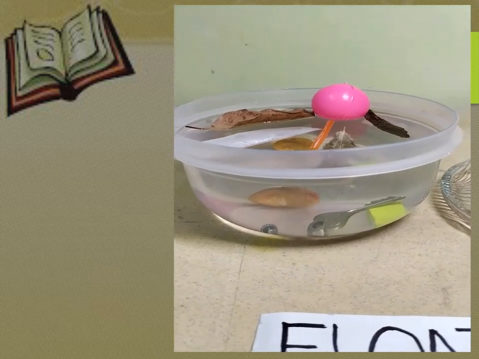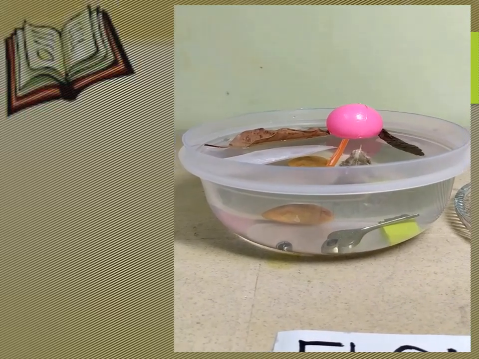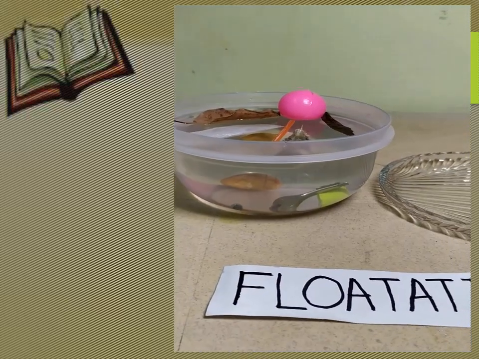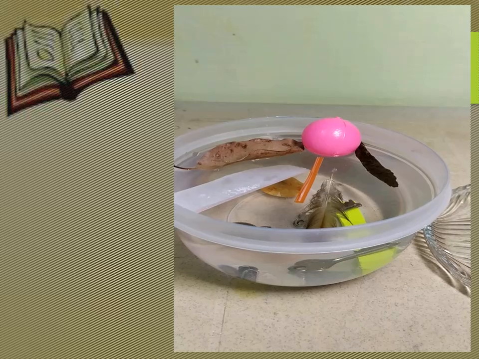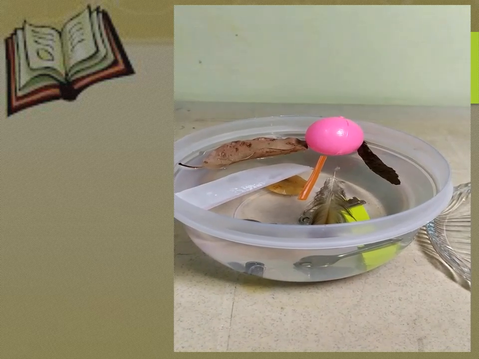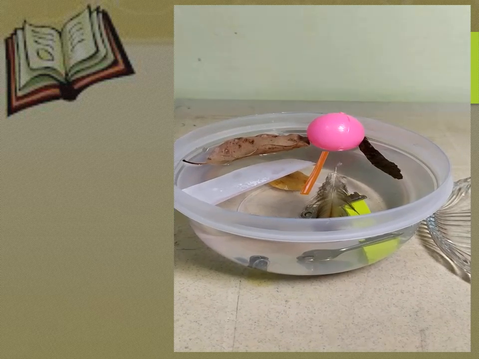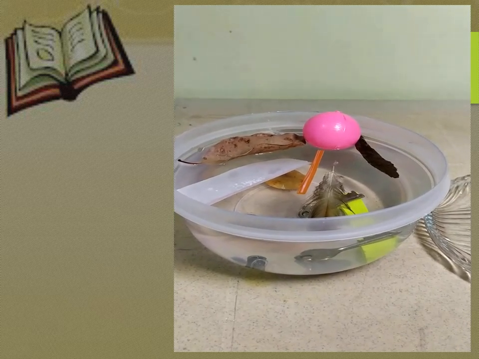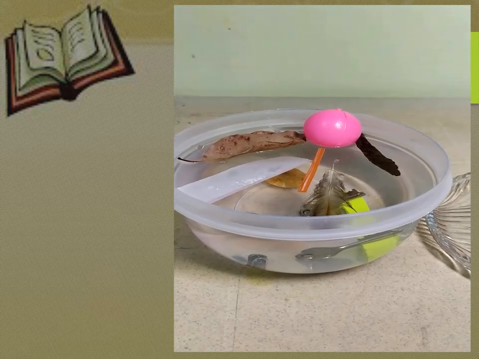Sand was insoluble and the pebbles, gravel, it settled down, while the humus, which was less dense, was floating on top of water. The same way, when we were checking for miscibility, the immiscible liquids which were lighter like vegetable oil and kerosene were floating on top of water. So the density of the material decides whether the materials will float or sink in water.